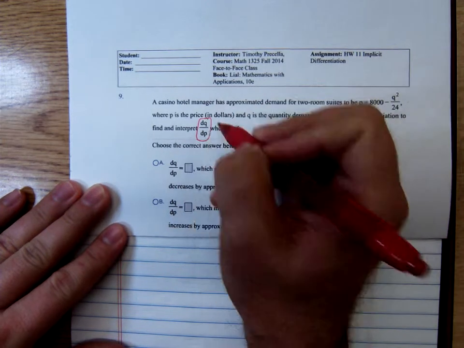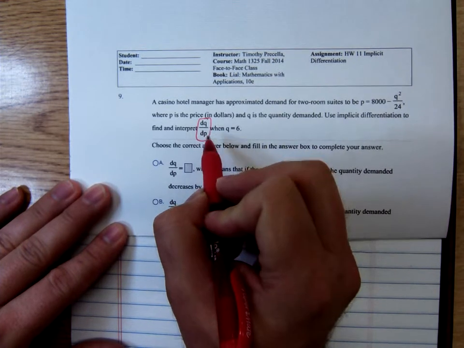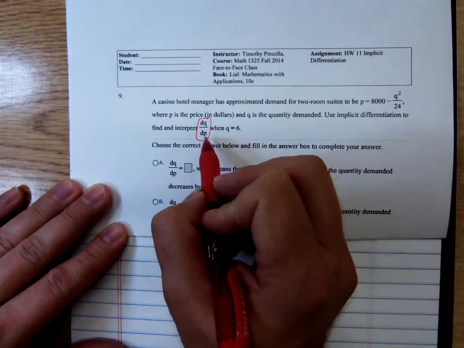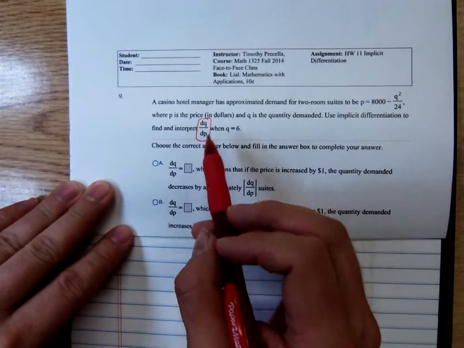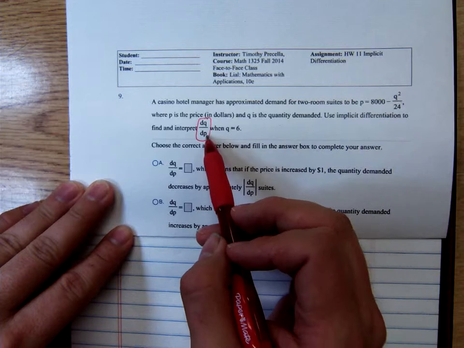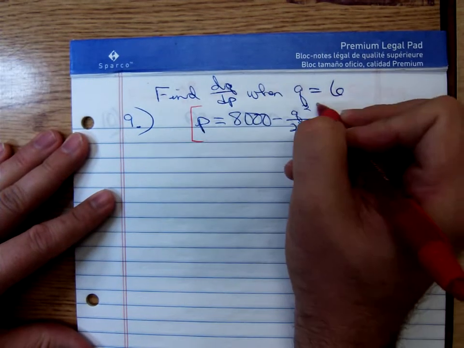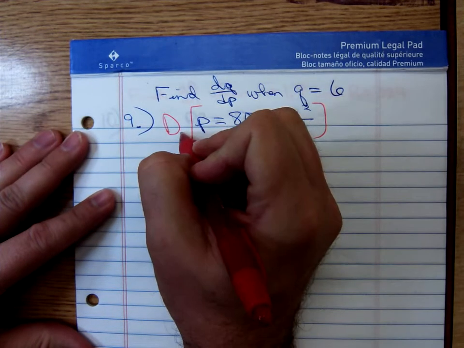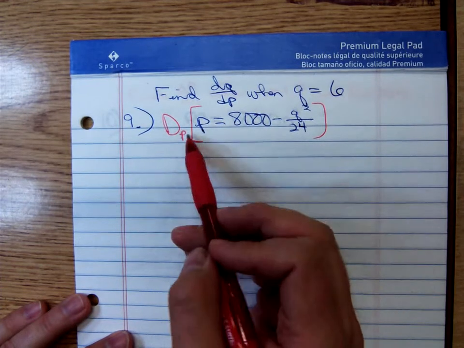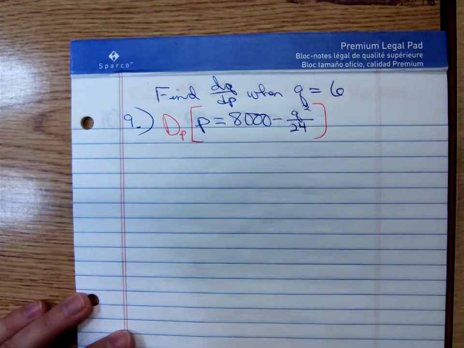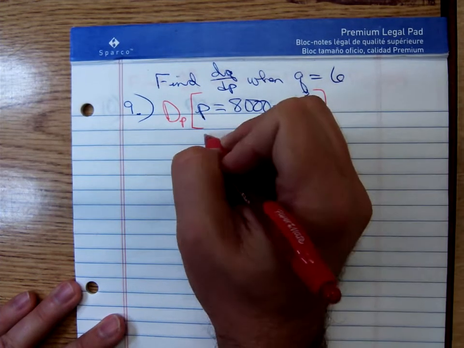You need to make a note of this. In this notation, the variable in the denominator is the variable you're differentiating with respect to. So we're going to find the derivative of Q with respect to P. Right here, that little subscript I put is a P. I'm differentiating with respect to P, and that's significant because the derivative of P with respect to P is just 1.